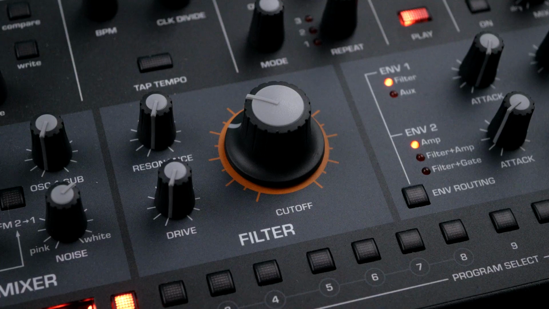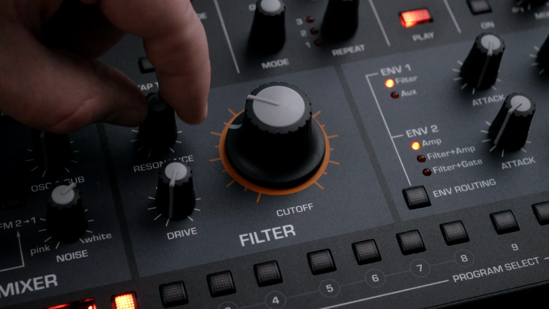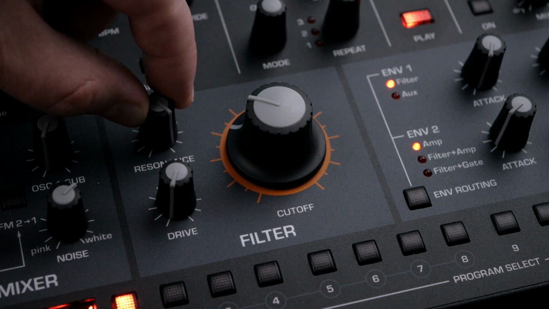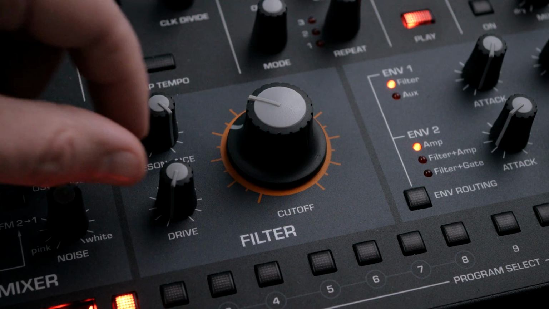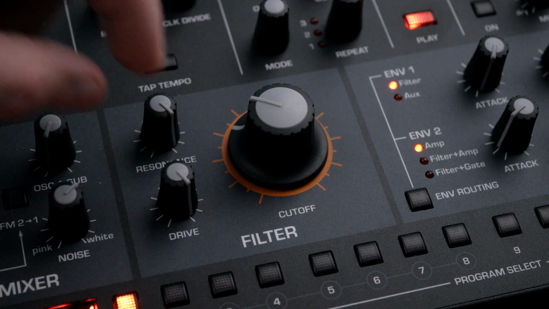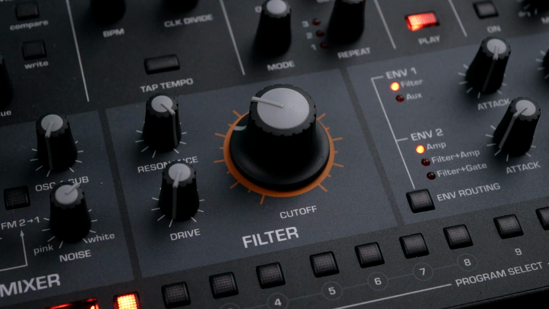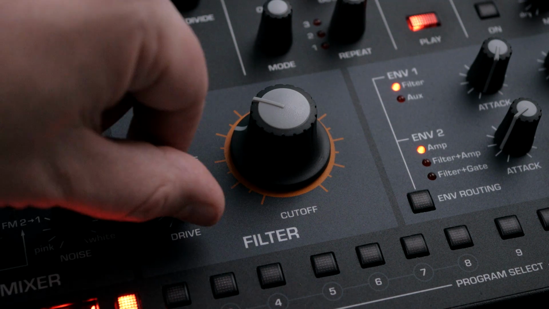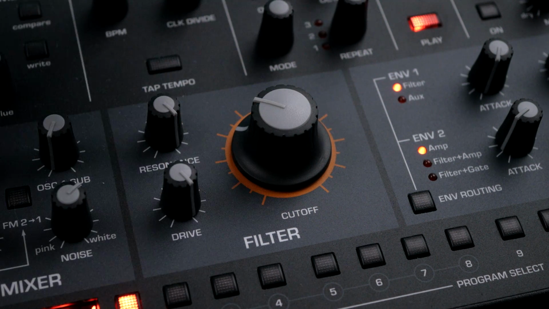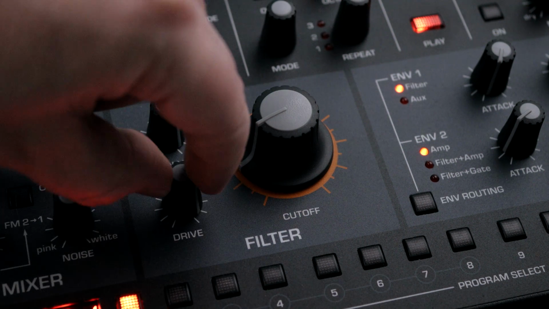The most interesting thing about the drive, and where it is most obvious, is what it does to the resonance when cranked. It kind of mushes the resonance back into your sound, compresses it almost, drastically changing the balance between your sources and the resonance peaks.